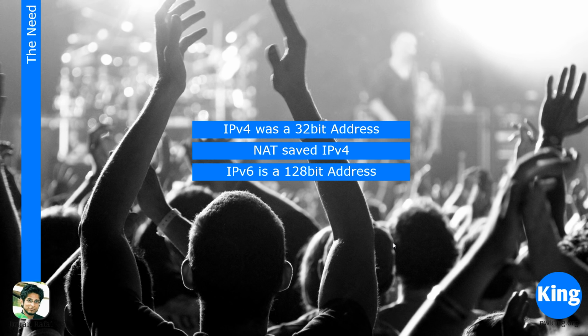So IP version 6 had to be created. You see why we go from IP version 4 to IP version 6: IPv1, v2, v3 were all experimental versions. IP version 4 was the first production-level IP protocol. Similarly, IPv5 was also an experimental, non-production version. IPv6 was the version released for production use.